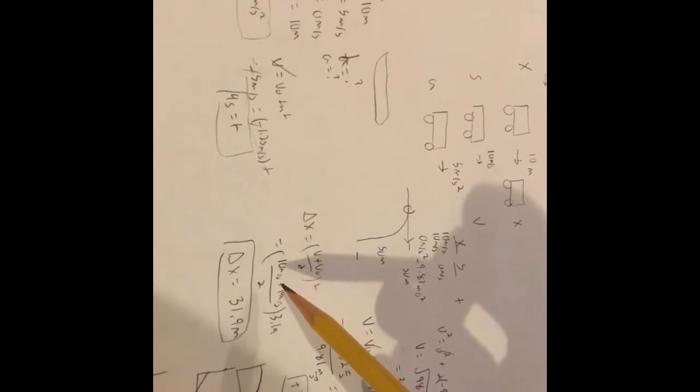Now let's plug it into this equation using the x. So the total distance in x will be equal to v naught plus v over 2 times t. This will give you 20 meters per second over 2, which is 10 times 3.19, gives you 31.9 meters in the x.